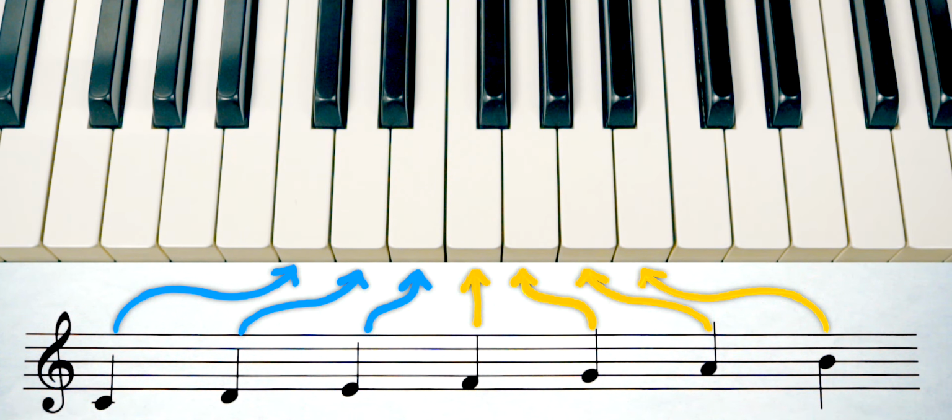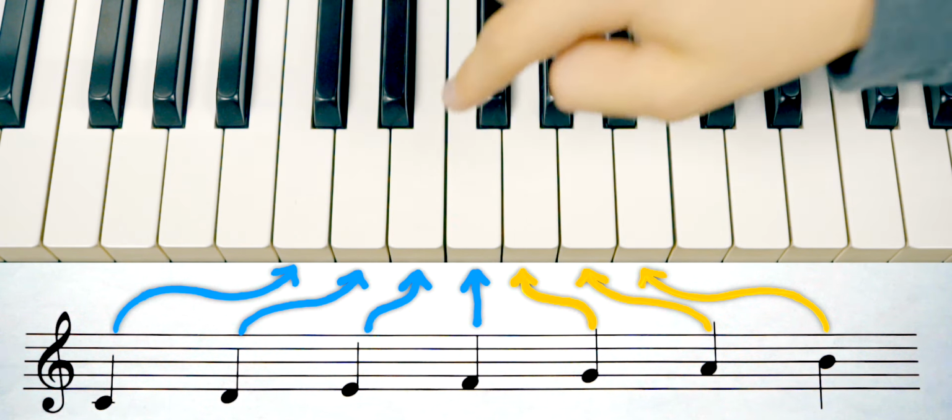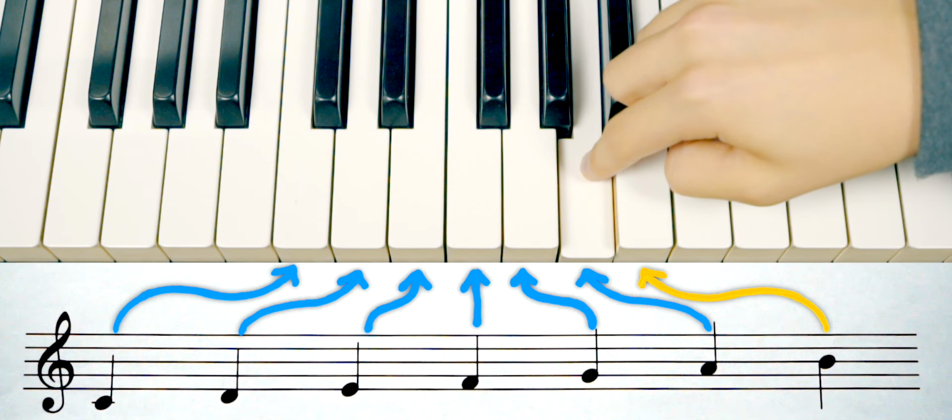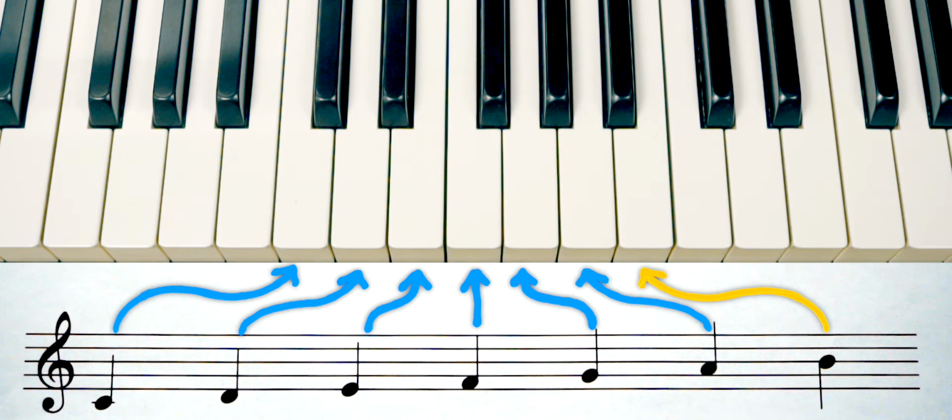Then we have the F note, or the Fa note, in the first space. Then the G note or the Sol note on the second line. Then we have the A note or the La note in the second space. And finally we have the B note or the Si note written on the third line.